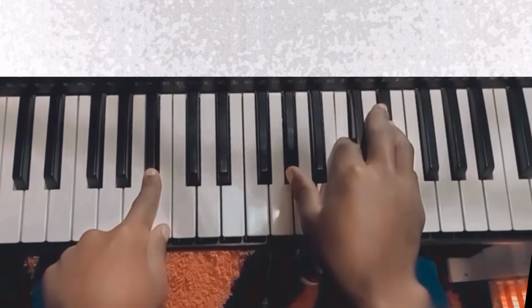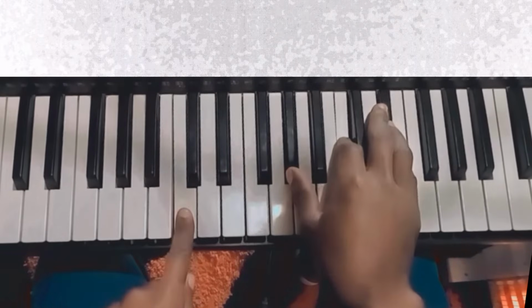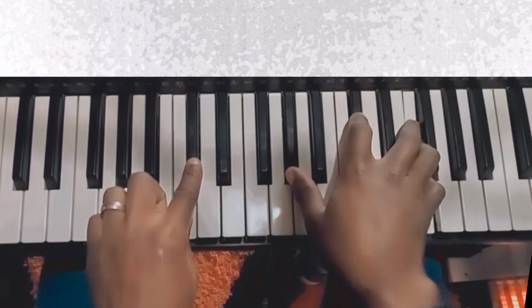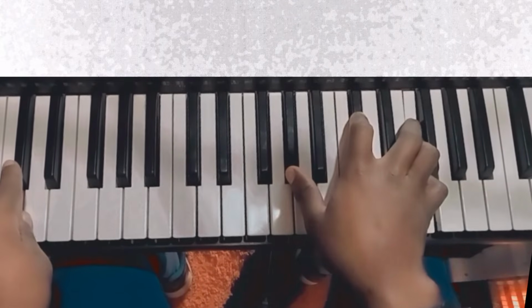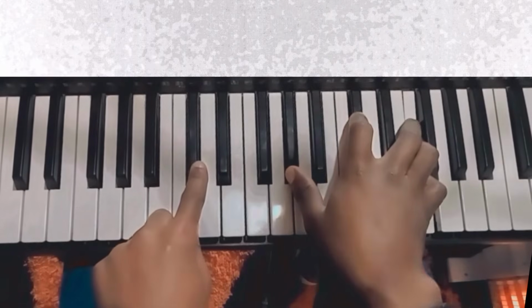When you hit the second chord, your bass goes to number 7. When you hit the third chord, your bass goes to number 8, or you can call it number 1, because this one and this one is the same thing, right? The only difference between the two is the octave.